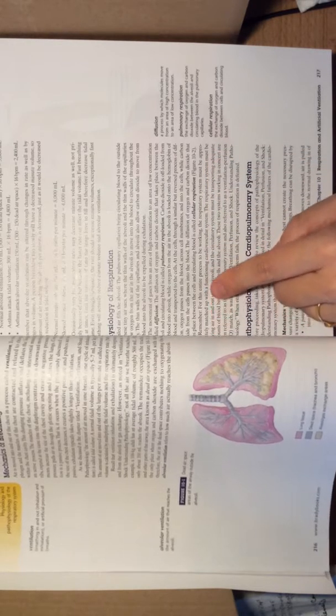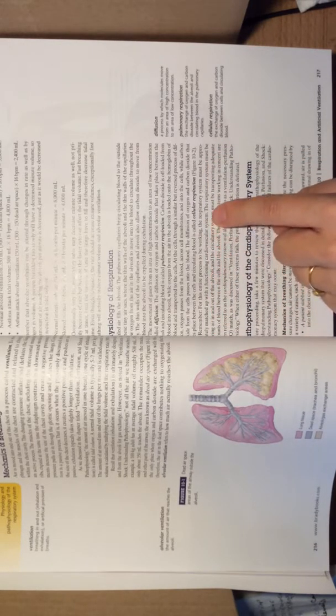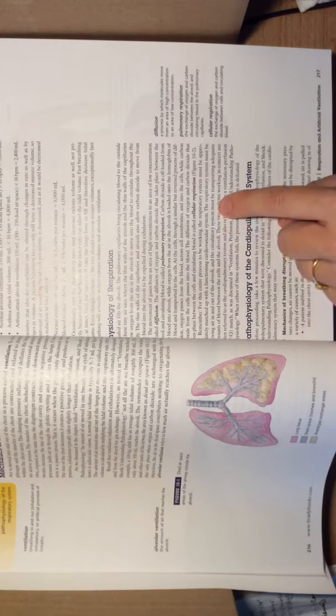Remember, for this entire process to be working, the respiratory system must be appropriately matched up with a functioning cardiovascular system. The respiratory system must be moving air in and out of the alveoli, and the circulatory system must be transporting adequate amounts of blood between the cells and the alveoli.